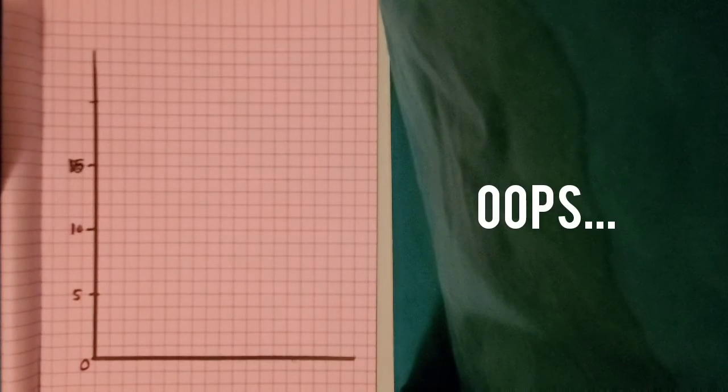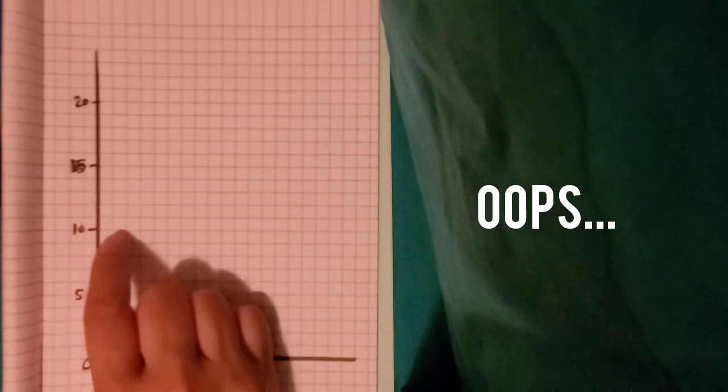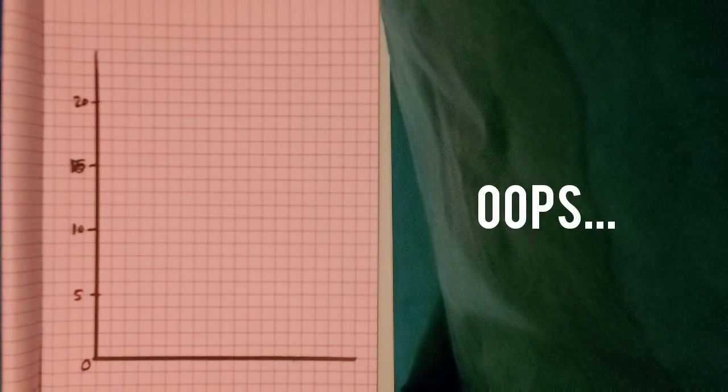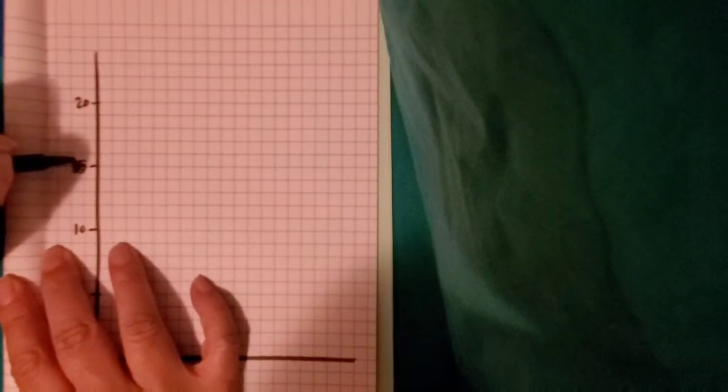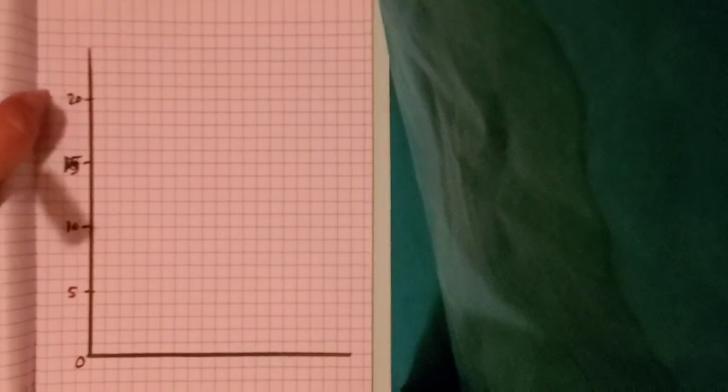And the last one would be 20. Okay, anyway, let me make it really clear. 15, okay? So 5, 10, 15, 20. And as you can see, the gaps between them are equal, okay?